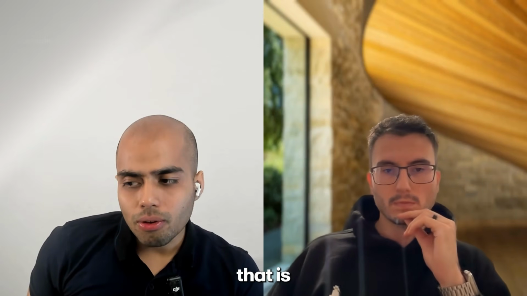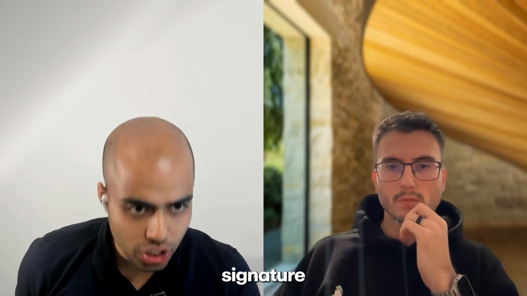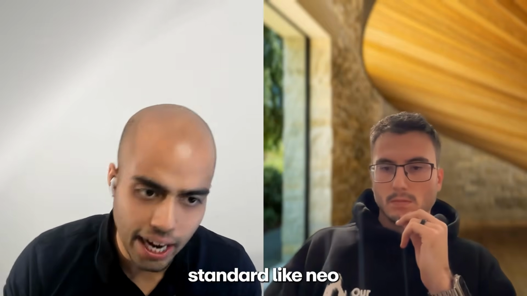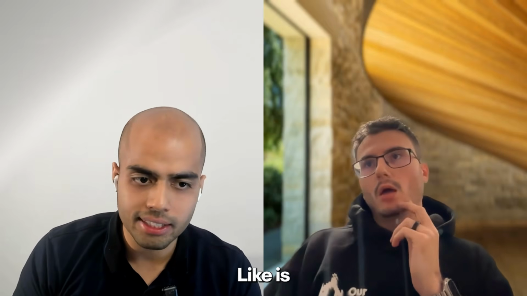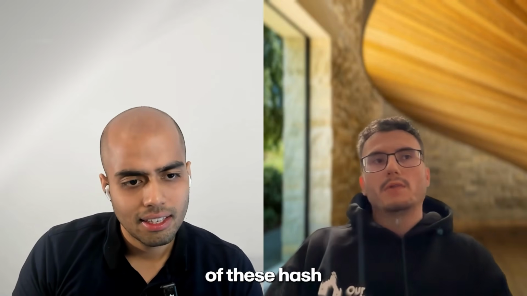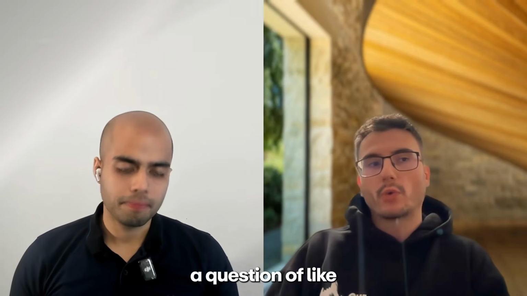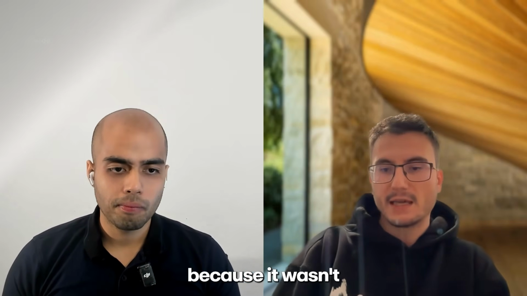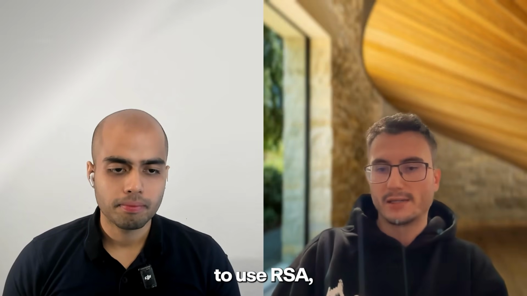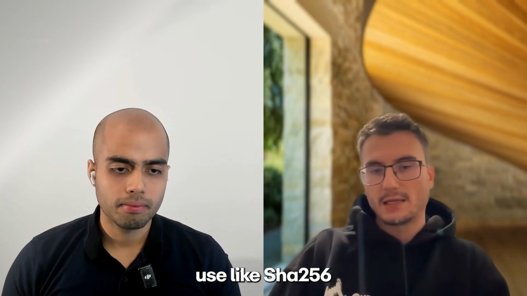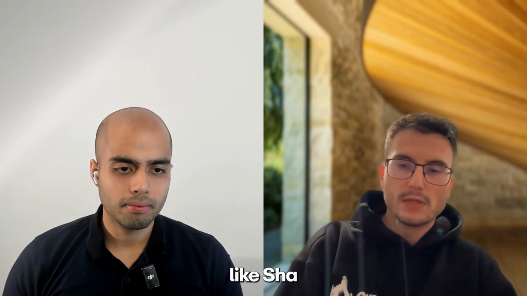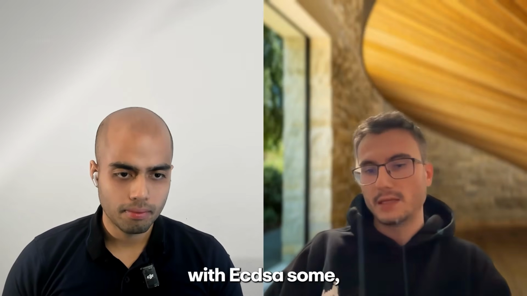One question on that: you mentioned that different countries use different signature schemes or hashes. Why is that? Shouldn't they just be following the NIST standard? NIST standard is probably the global standard. Is that not the case? I mean, a lot of these hash functions are standardized. Maybe it's also a question of when the passports were first issued, right? Some passports that are older are not going to use ECDSA because it wasn't around yet. They're going to use RSA, which is an older signature scheme. For example, they're going to use SHA-256 instead of SHA-3. There are always these sorts of things. And then you have permutations of these. One might use SHA-3 with RSA, and one might use SHA-3 with ECDSA.